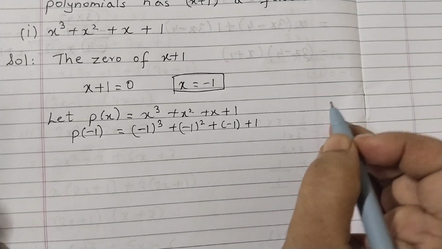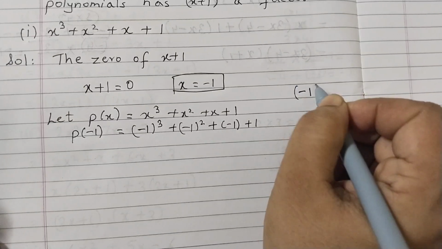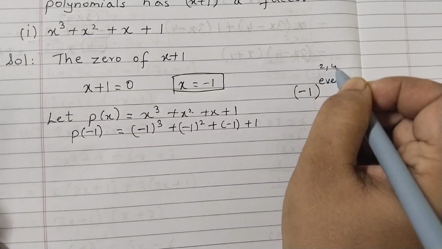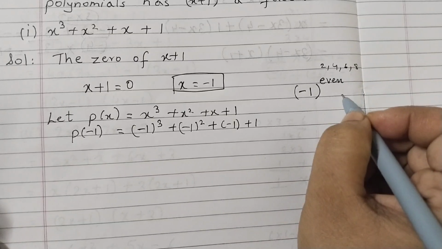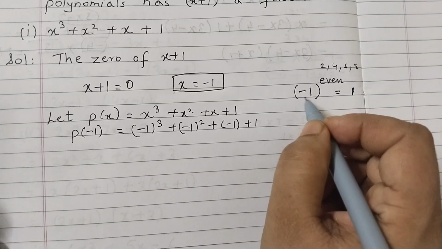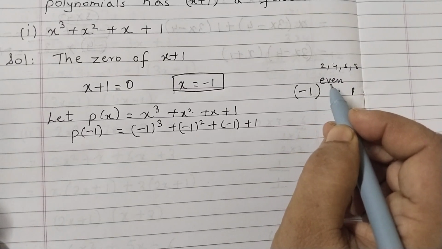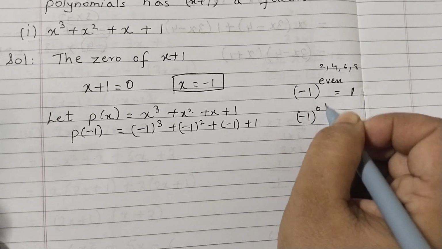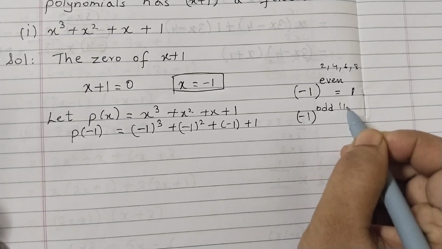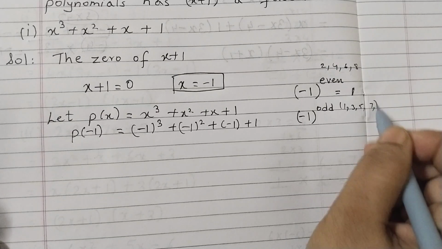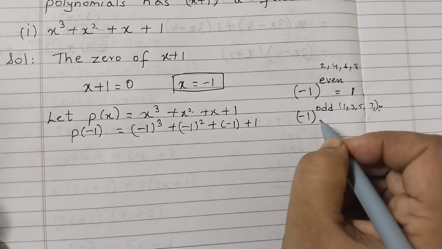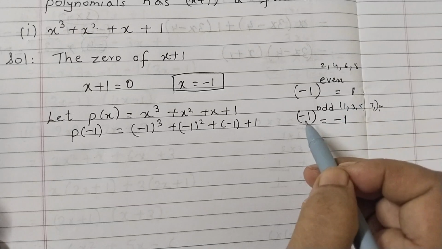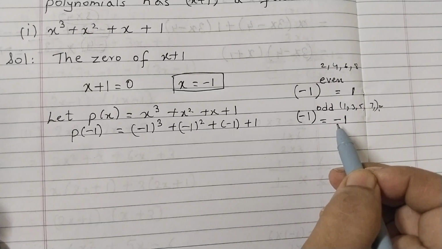Now one more thing that you need to remember is, whenever we have minus 1 to the power of any even number, 2, 4, 6, 8, 10, any even number, we would always get 1, because minus into minus becomes plus. So any even number as an exponent, you would always get 1. And if you have minus 1 to the power of odd numbers like 1, 3, 5, 7, whatever, then you would get minus 1. So minus 1 to the power of any even number is 1. Minus 1 to the power of any odd number is minus 1.